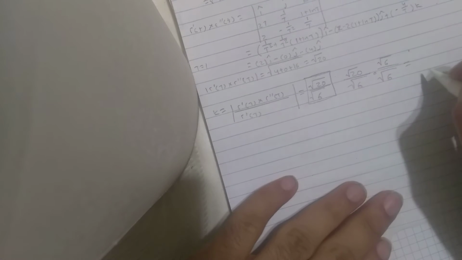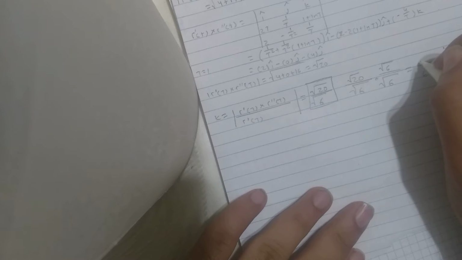Let me just verify: square root of 6 times square root of 6 equals 6. Then the top equals the square root of 6 times the square root of 20. That is also another acceptable answer, and that is our curvature.